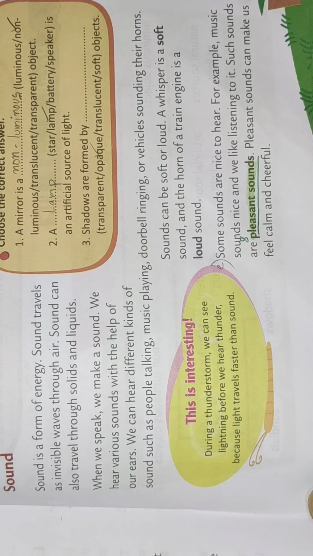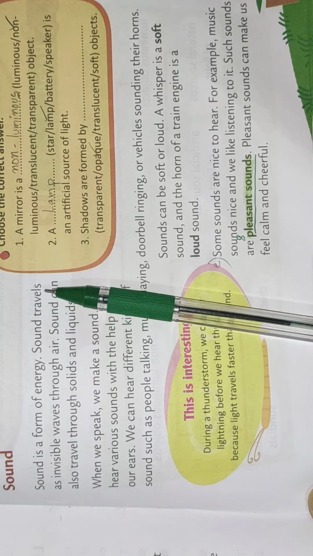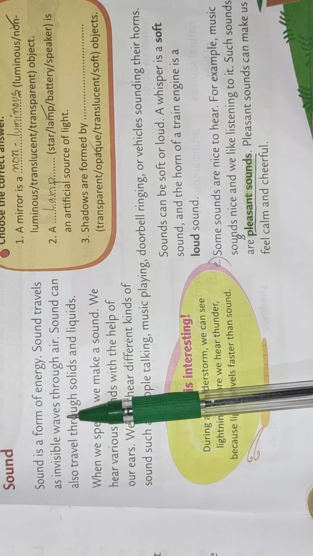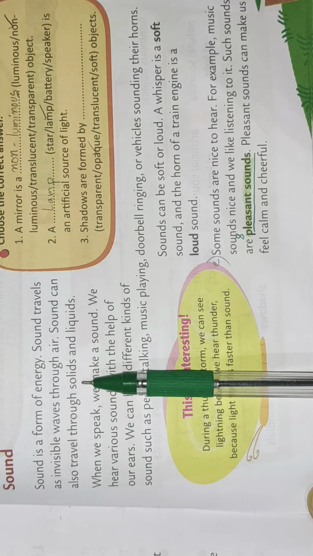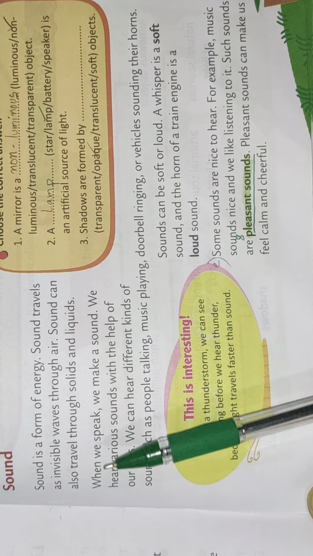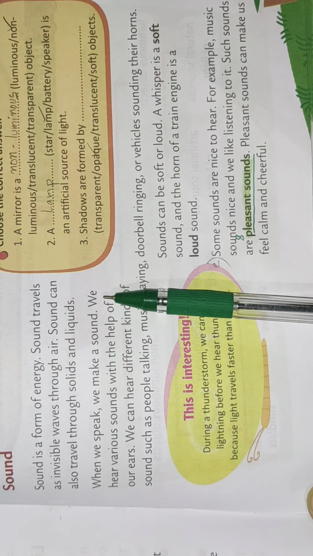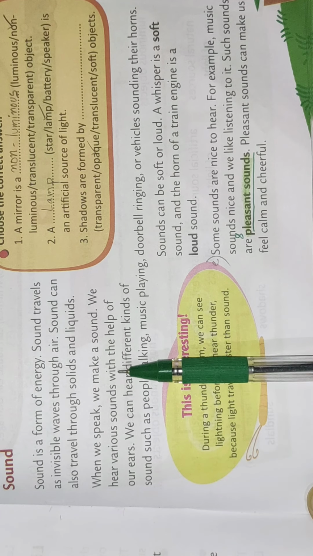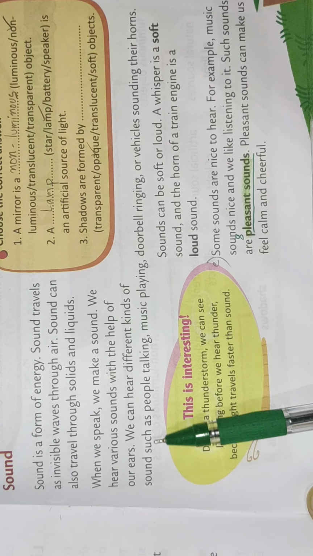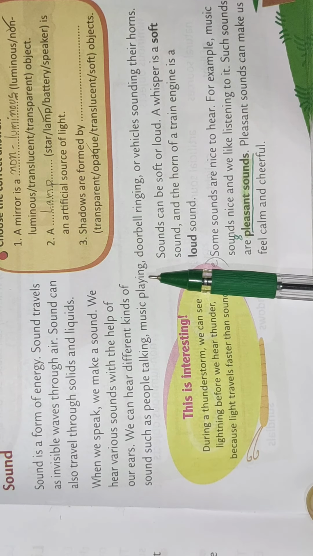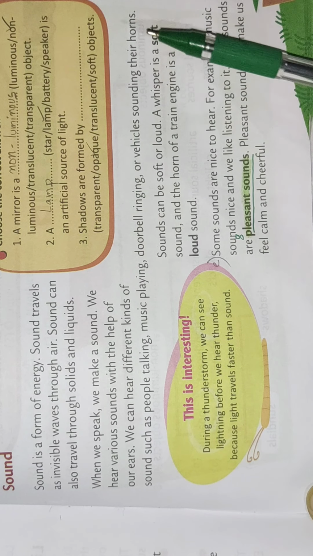Now let's move on to sound. Sound is a form of energy. Sound travels as invisible waves through air. Sound can also travel through solids and liquids. When we speak, we make a sound. We hear various sounds with the help of our ears. We can hear different kinds of sounds such as people talking, music playing, doorbell ringing, or vehicles sounding their horns.